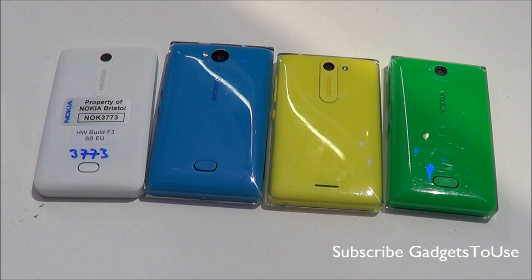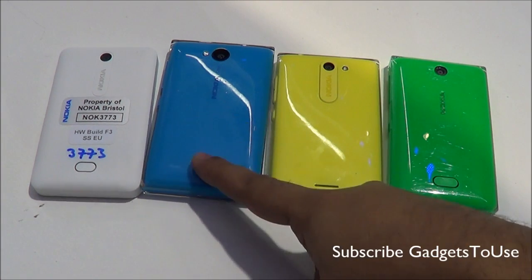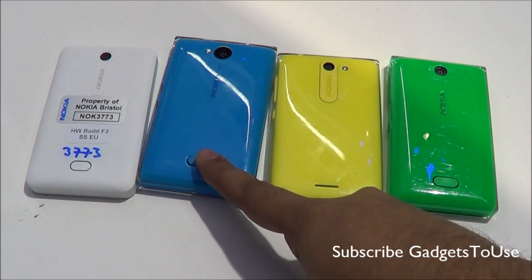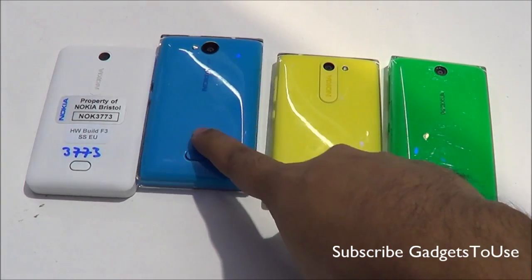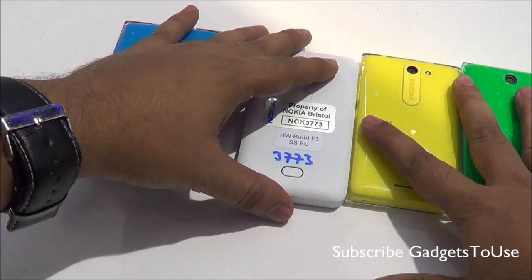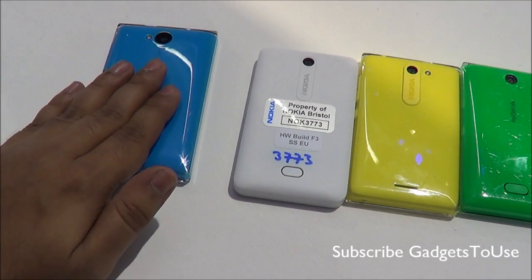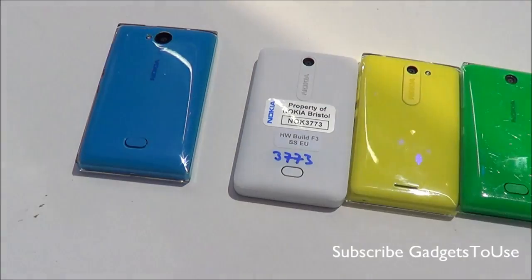As far as connectivity is concerned, there is a difference. We have 3G support for the first time on a Nokia Asha phone, that is the Nokia Asha 503, whereas these three phones will support 2G. This one will support a 3G SIM card as well. All of these phones will come with a dual SIM variant, so you will have the functionality of using two SIM cards in all of these phones.